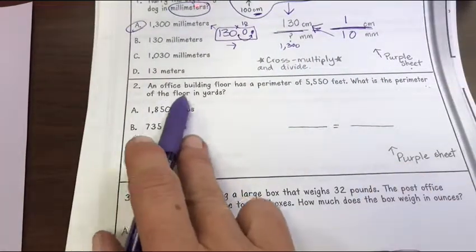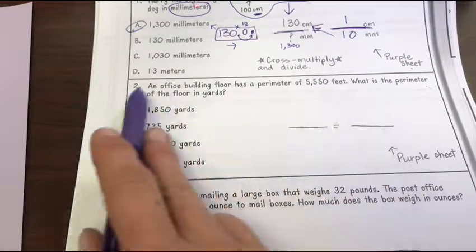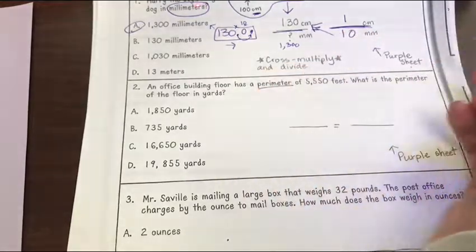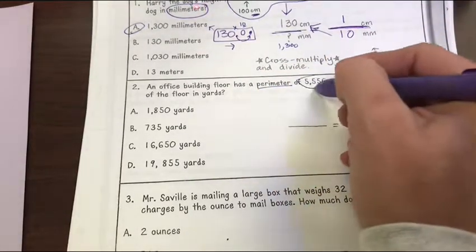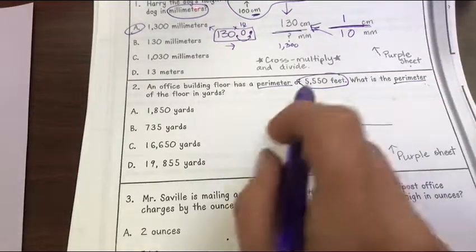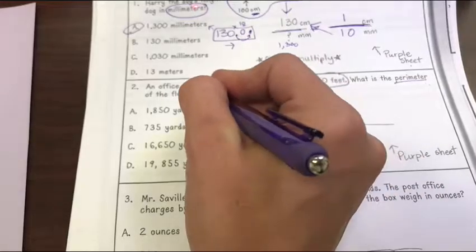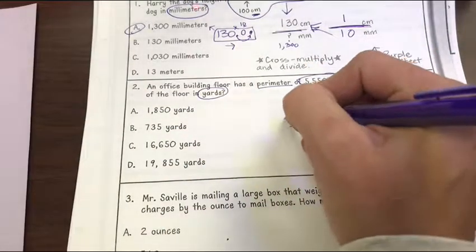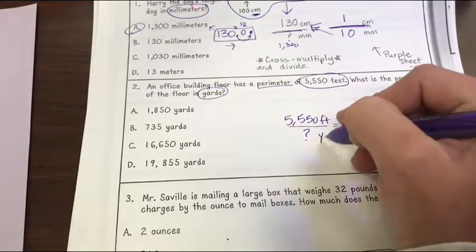So let's look here. An office building floor has a perimeter of 5,550 feet. What is the perimeter of the floor in yards? Again, perimeter is just a way that they're describing this length. So they're saying we want to know 5,550 feet. Well, what is that length in yards? 5,550 feet is how many yards?